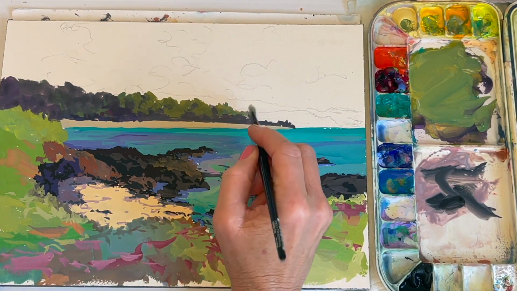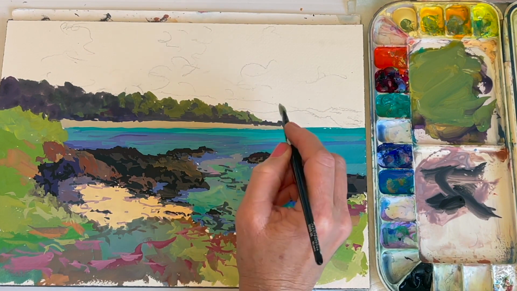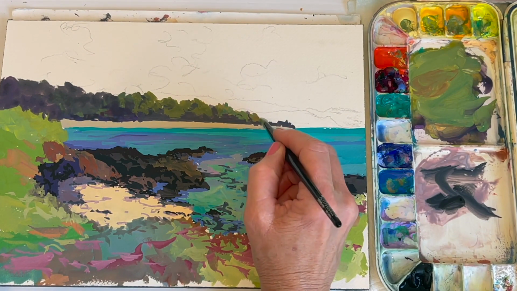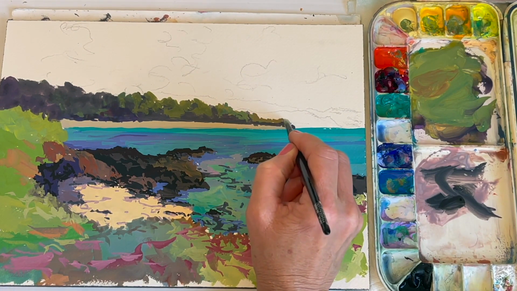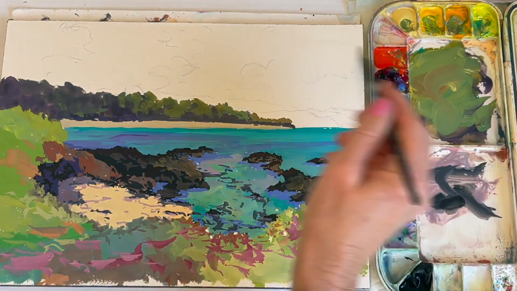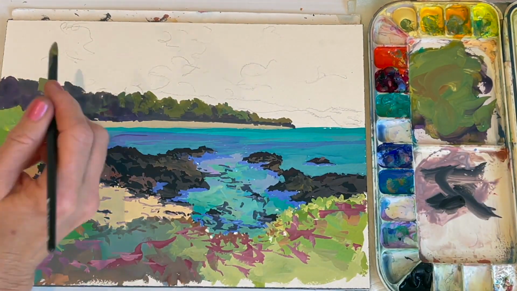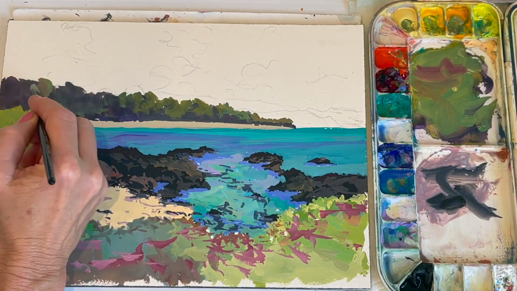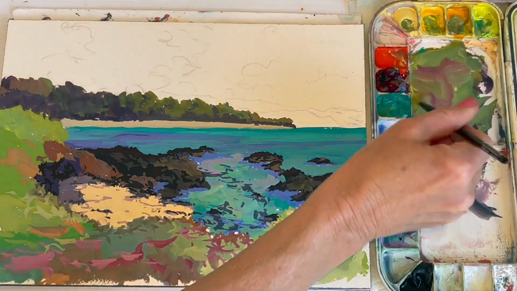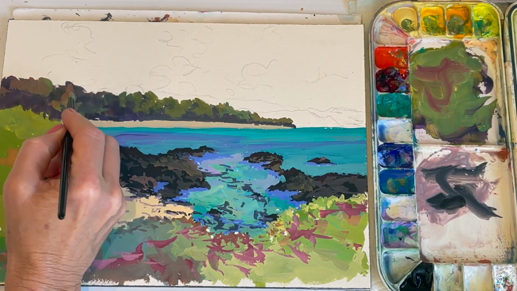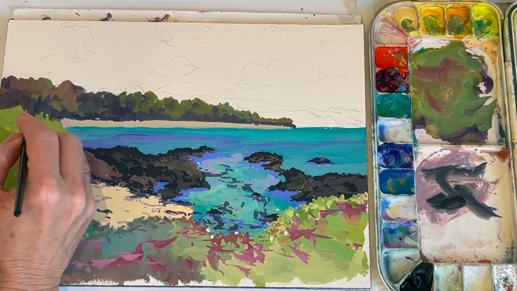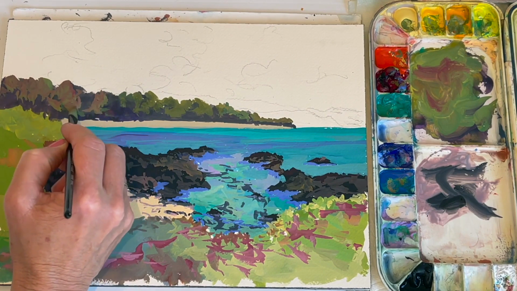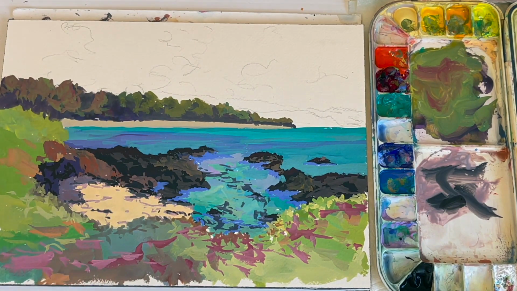So continuing on with our highlight color for the trees, adding a bit more vermilion as I go even further away. And I'm going to put some nice highlights up here also. This time I'll add some magenta. And I'm letting the colors just flow a little bit. The dark color is still kind of wet, so I'm getting really nice flowing edges.